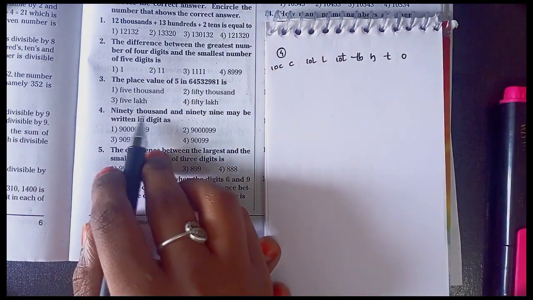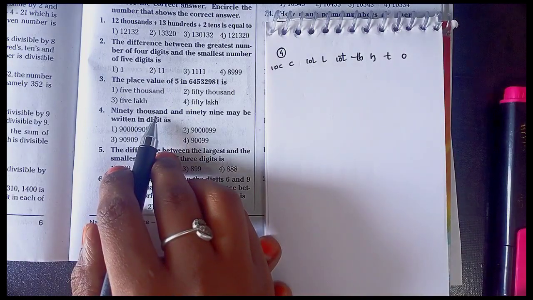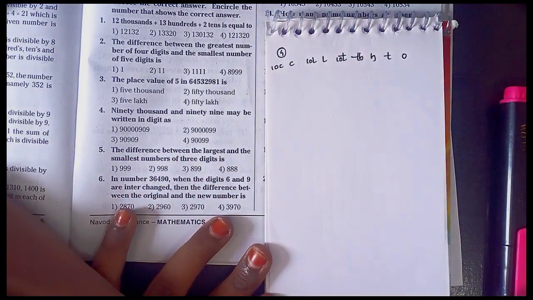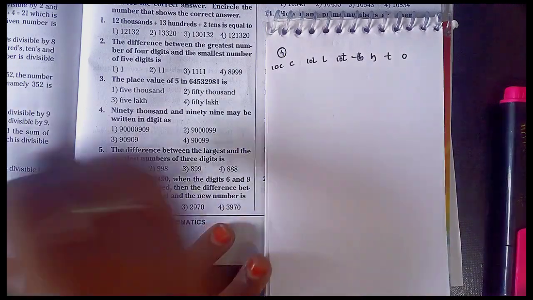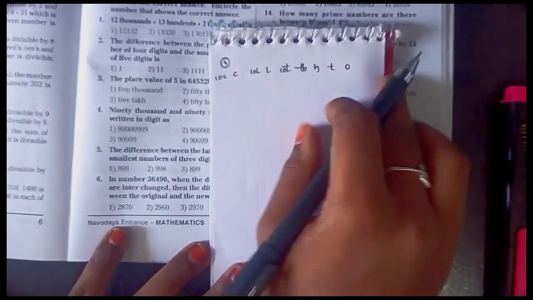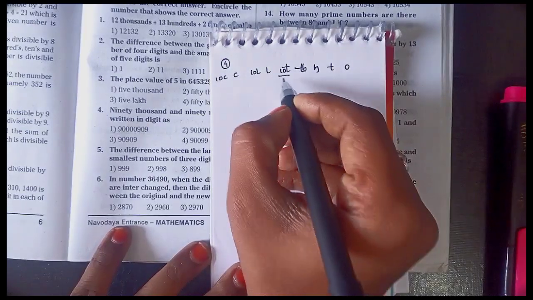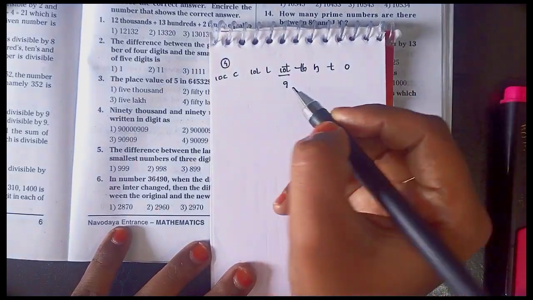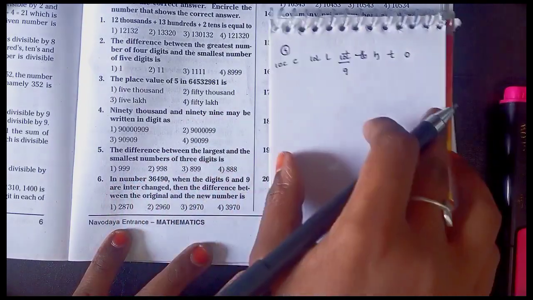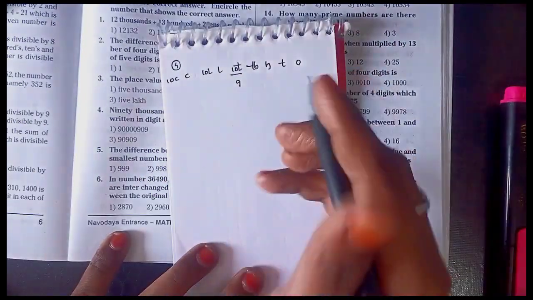Here he is asking for 90,000. 90,000 is nothing but a 9 in the place of 10,000. So where is the 10,000 here? It is here, and keeping 9 here becomes 90,000. Then he is asking for 99. So where can we keep 99?